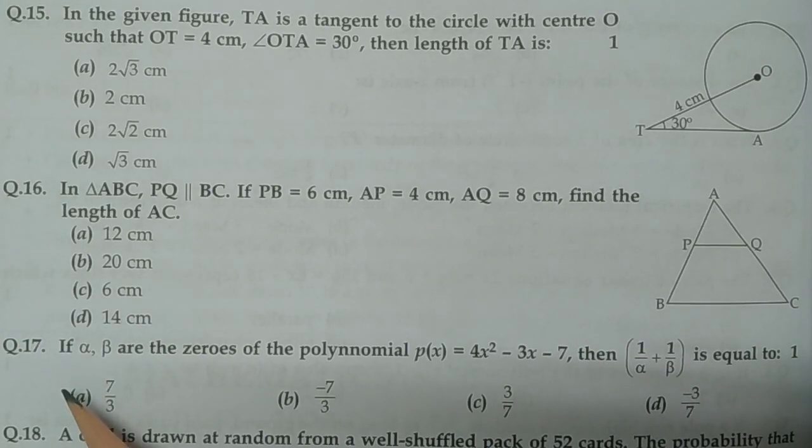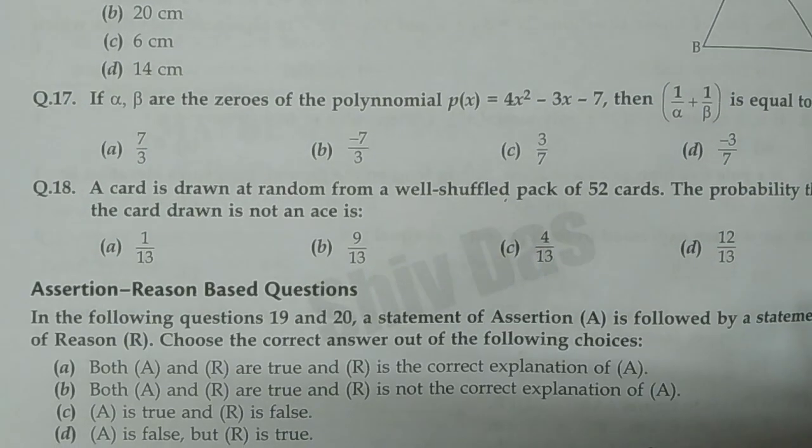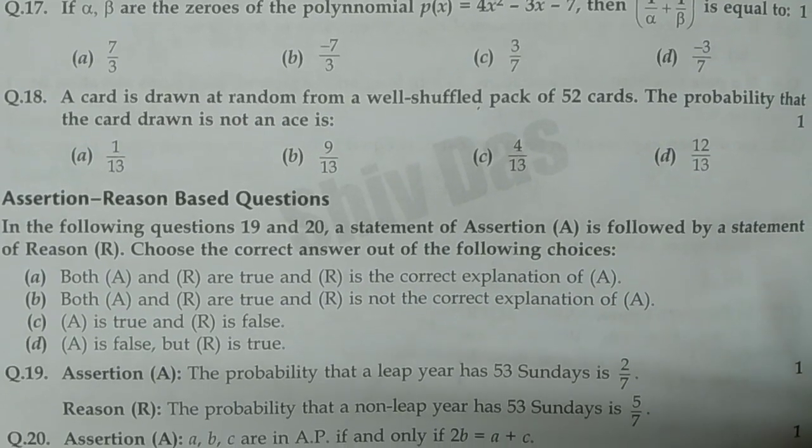Now question number 17: if alpha and beta are zeros of the polynomial p(x) equal to 4x square minus 3x minus 7, then 1 by alpha plus 1 by beta is equal to what? You have these four options, and you can find the correct answer. So these are the questions which are really very important and easy for you. You can fulfill everything properly.